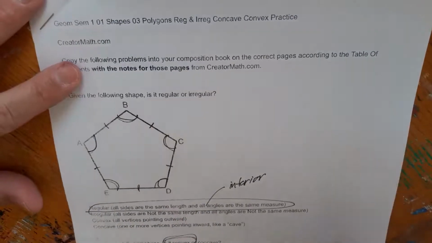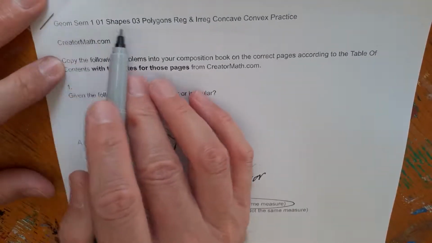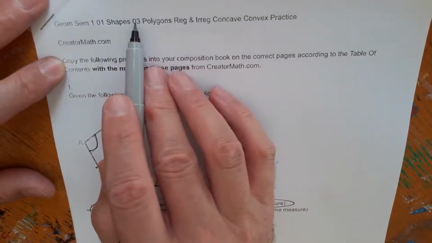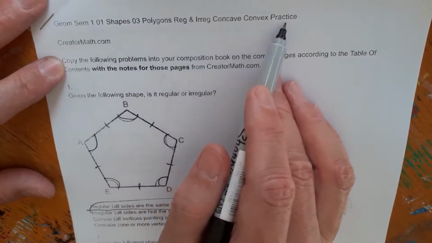Make sure you're in the right place. Follow this title closely. It's geometry. It's semester 1. It's a unit on shapes, which is the first unit, and it is lesson number 3 called Polygons, Regular and Irregular, Concave, Convex Practice.